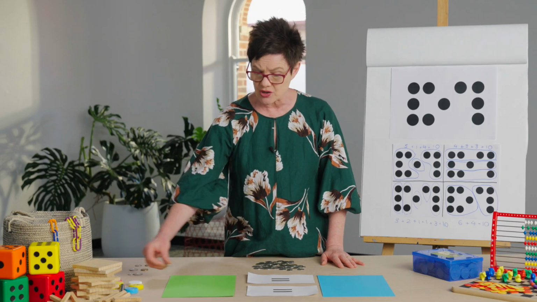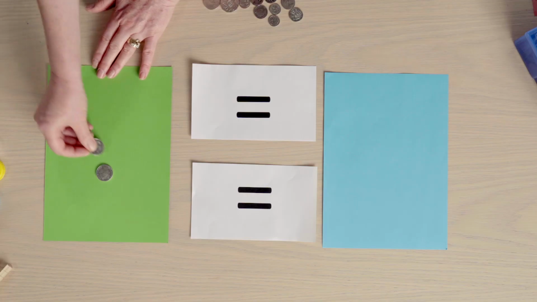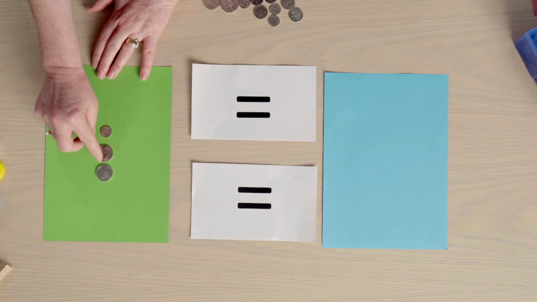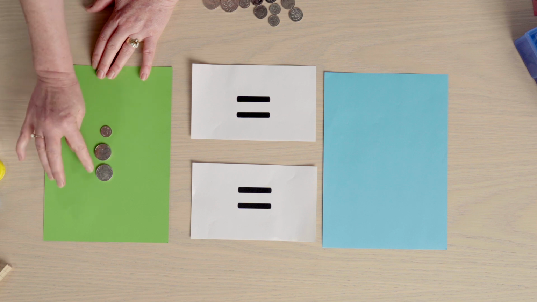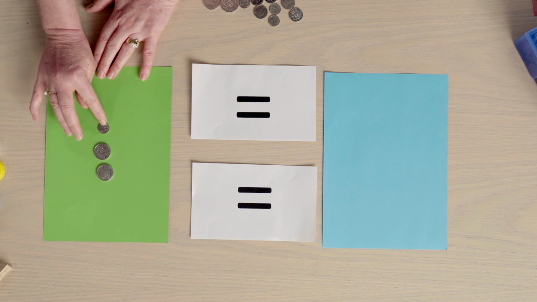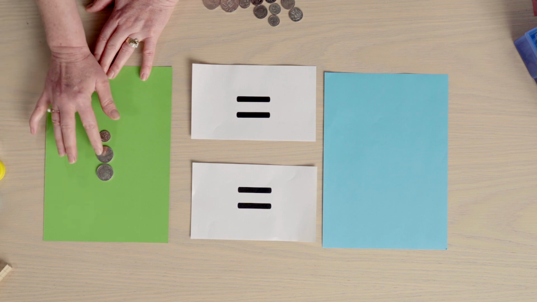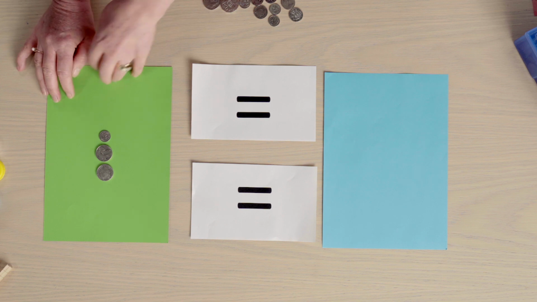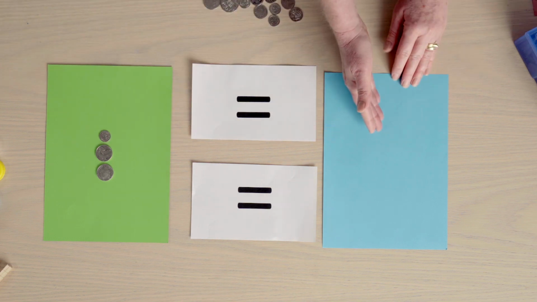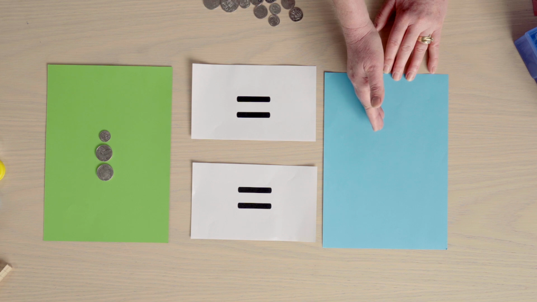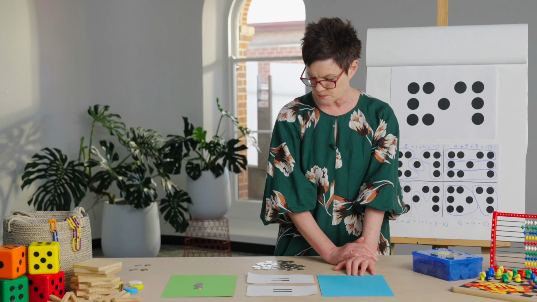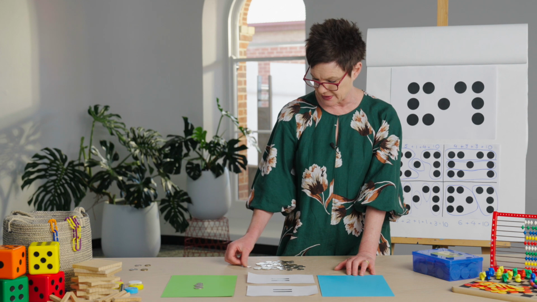Okay, so for our last activity, let's have a look at how we make equal amounts of money. And for our first example, I'd like to try this amount. Can you tell me what that amount is? So we have 2 20s and a 5. 2 20s and a 5 will make 45 cents. What are 2 other ways we could make 45 cents? So let's have a think about that. 2 different ways to do that.